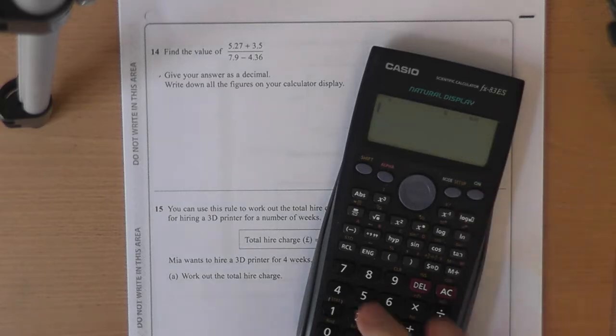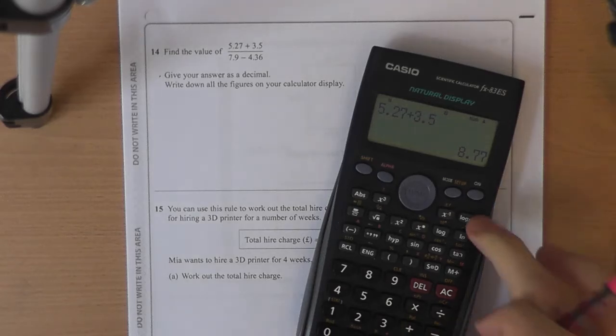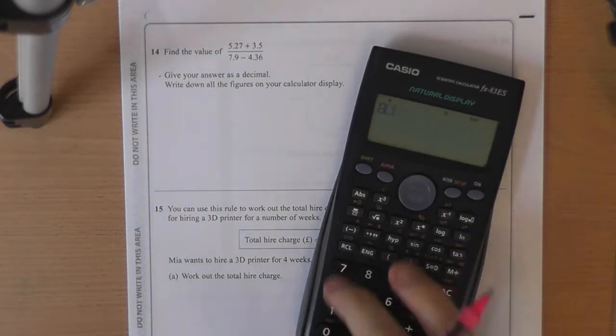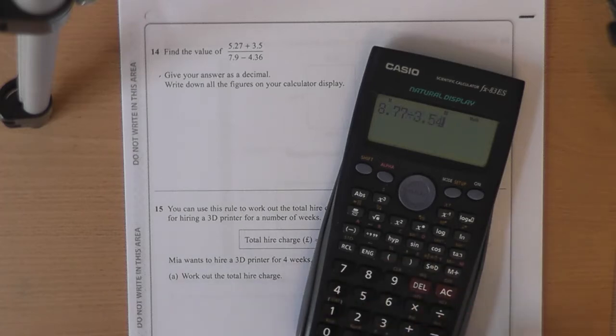You could also, with this one, do 5.27 plus 3.5 on the top, 8.77, make a note of that. 7.9 minus 4.36 on the bottom, 3.54. 8.77 divided by 3.54, and we get exactly the same answer again. Three different ways of doing it. For this question, it will not make a difference which one we choose, as long as you write down every single digit on that calculator.